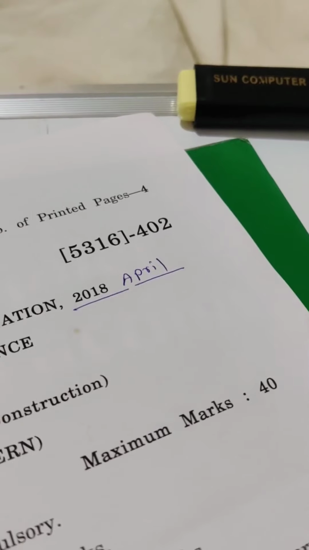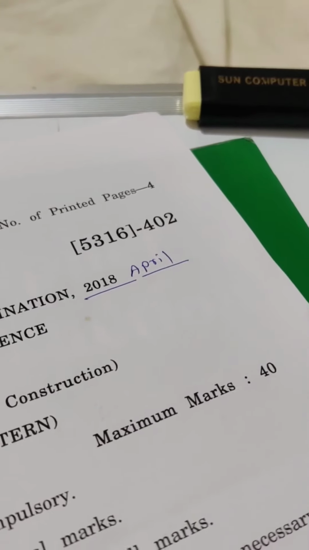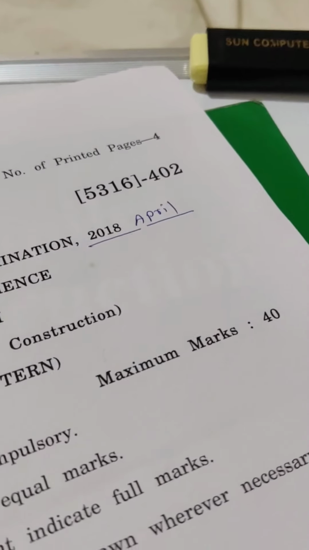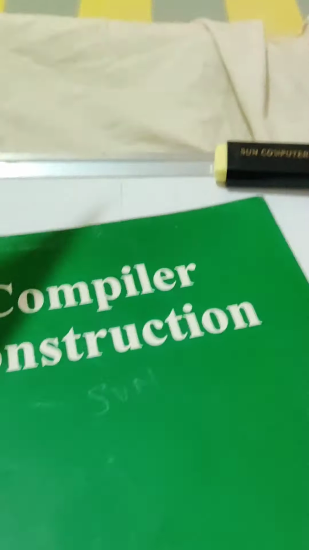Hello friends, in this video we'll be discussing the SDD problem from the April 2018 Compiler Construction paper of Pune University.